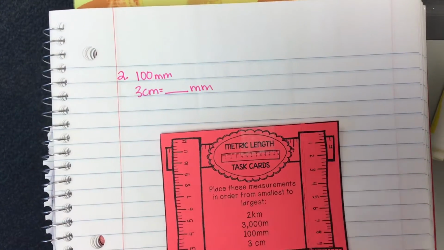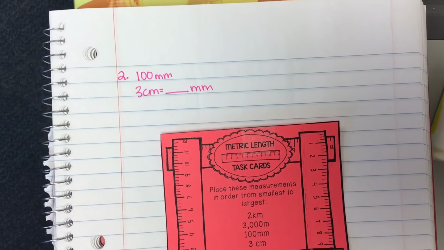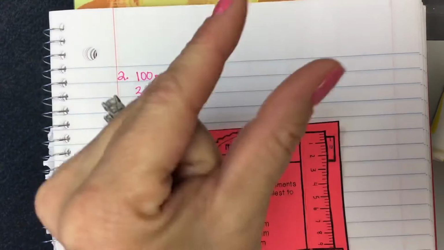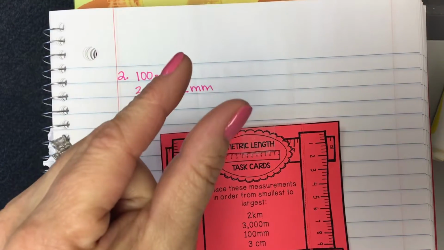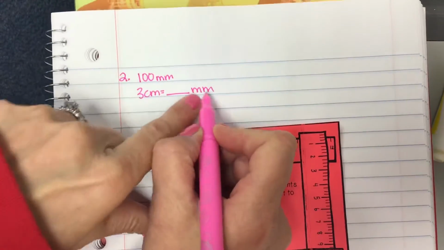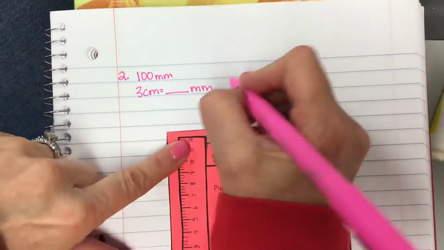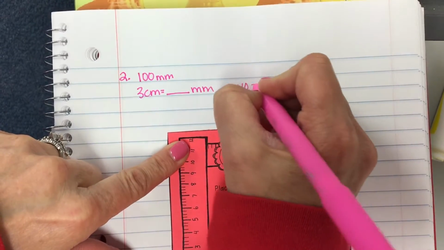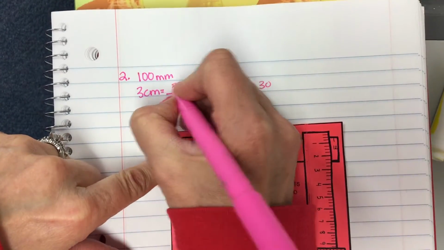Okay? So how many millimeters are in 1 centimeter? Macy. No, how many millimeters are in a centimeter? Think, a centimeter is this big. How many millimeters are in there, Macy? 10. Okay, so horse to fly, big to small. We're going to do 3 times 10 for 30 millimeters.